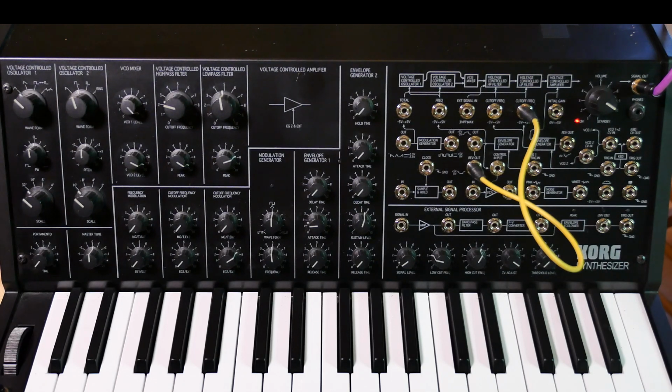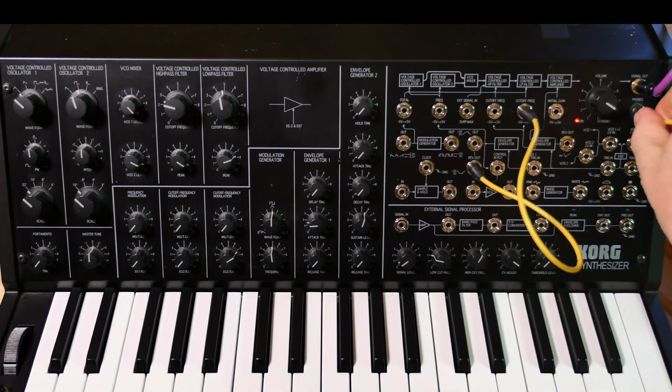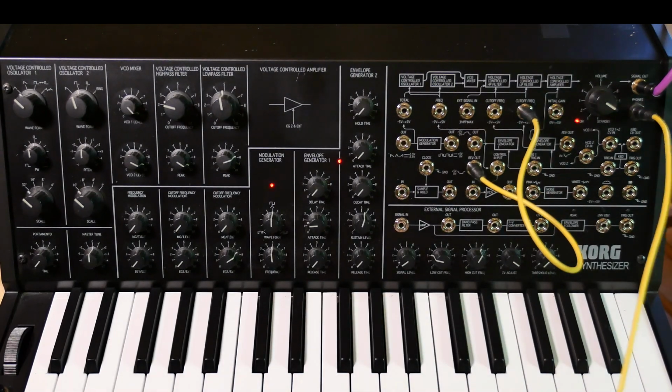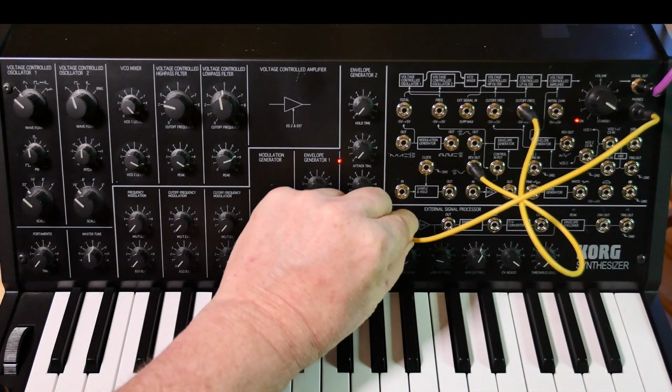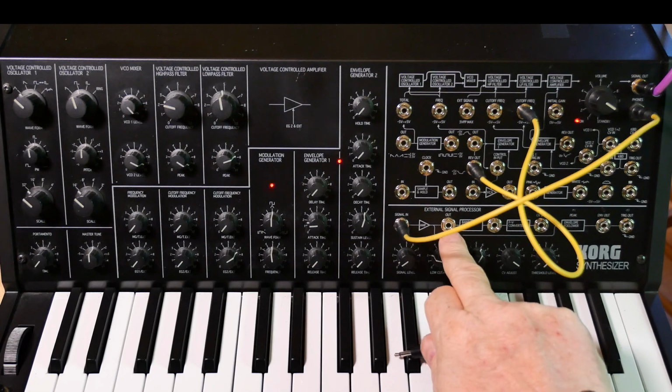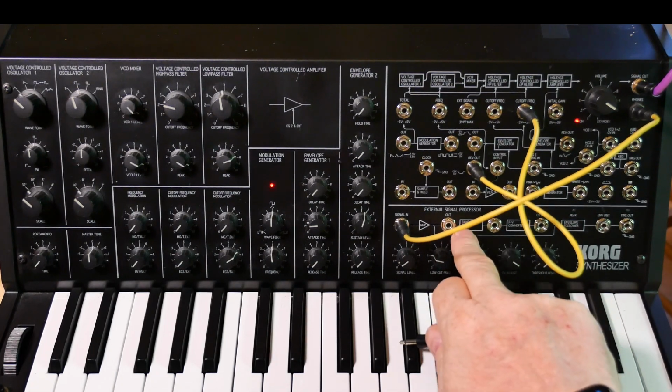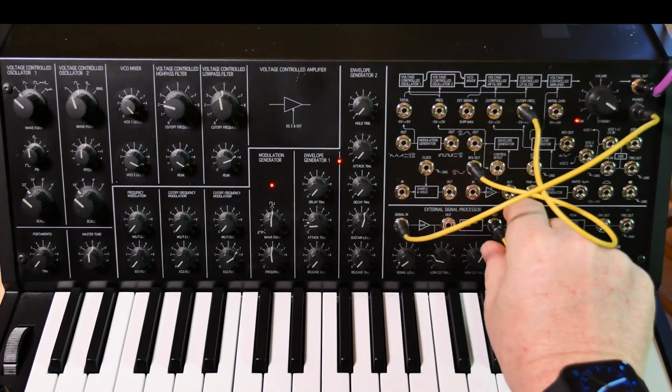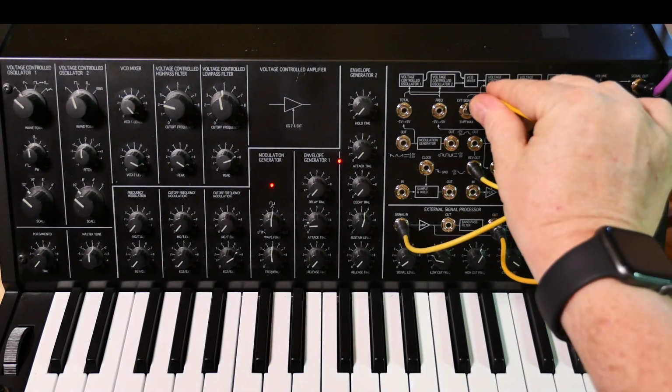So the other thing I love doing is overloading the filter section by feeding the sound back in, and the external signal processor gives you a lot of cool options. So use the headphone output, go out of the headphone output into the external signal processor input, and from there you can feed the sound out after the bandpass filter and feed that into the external signal input.